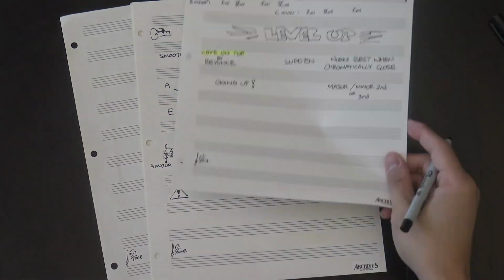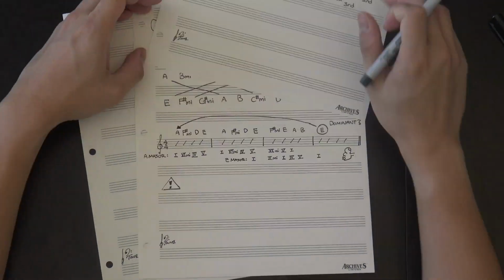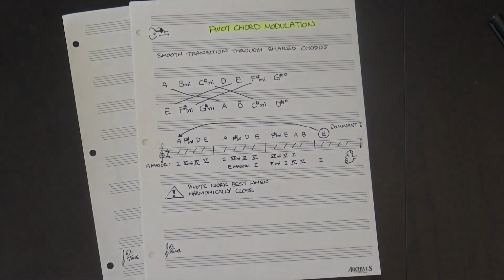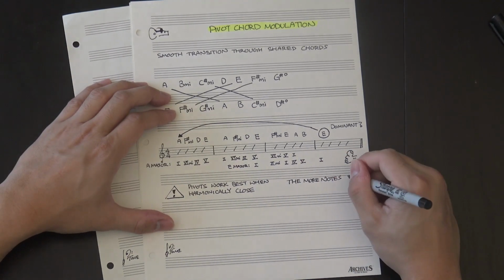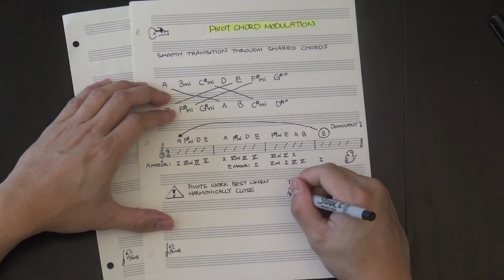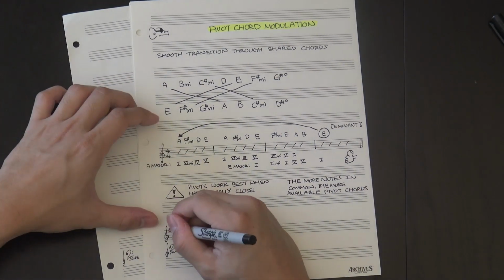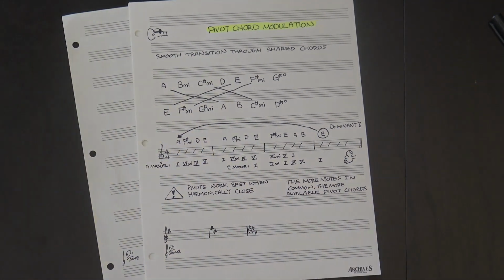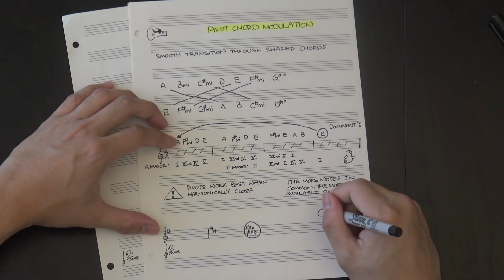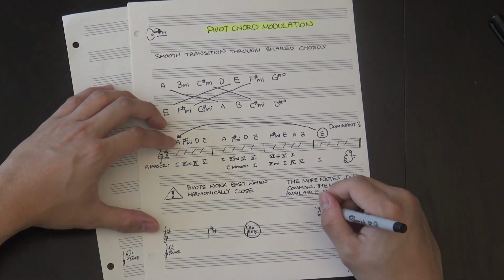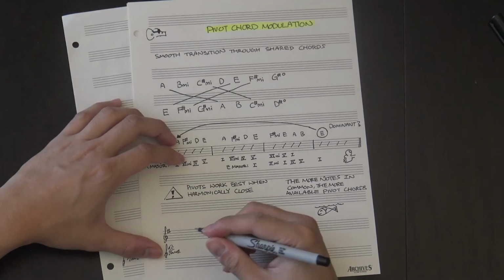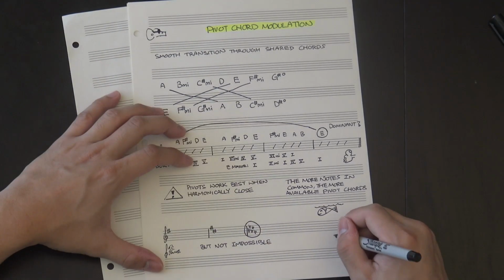Much like how direct modulation liked to move to scales that were chromatically close, pivot chord modulation prefers keys that are harmonically close. The more notes the scales have in common, the easier pivot chords will be to find and the smoother the transition will sound. It's a lot easier to go from G to D, which has one different note, than to D flat, which has 6. In fact, keys a tritone apart have no diatonic chords in common, making pivot chord modulation between them incredibly difficult. But not impossible. We'll get to that later.